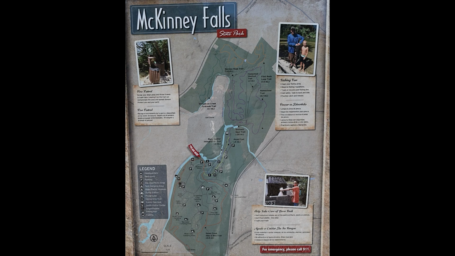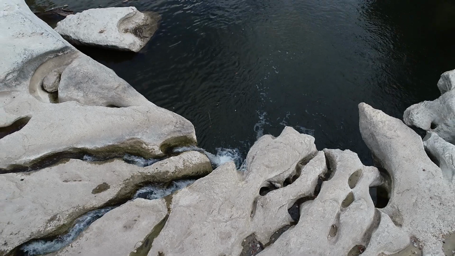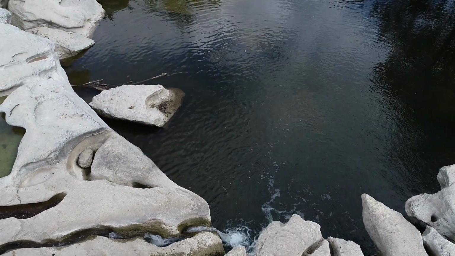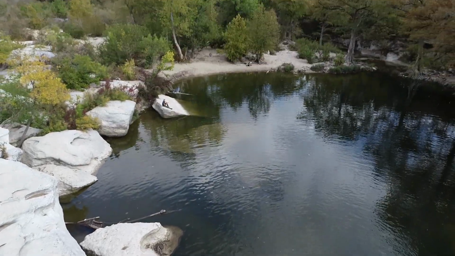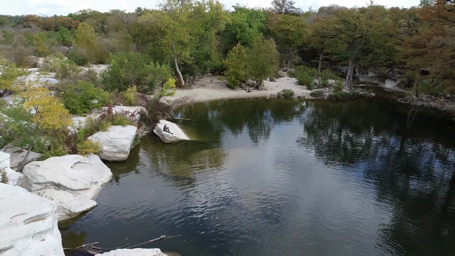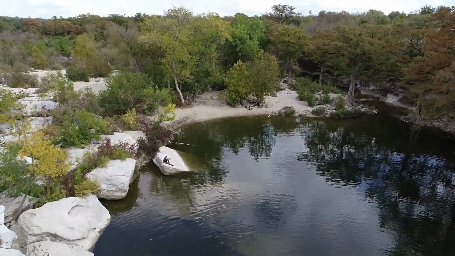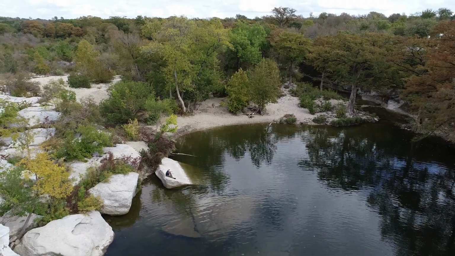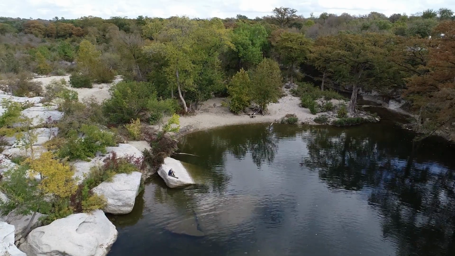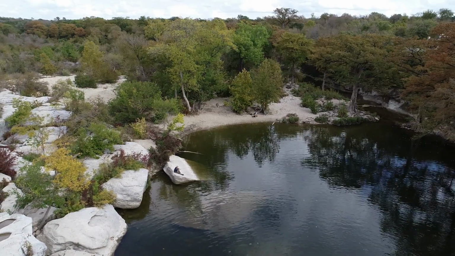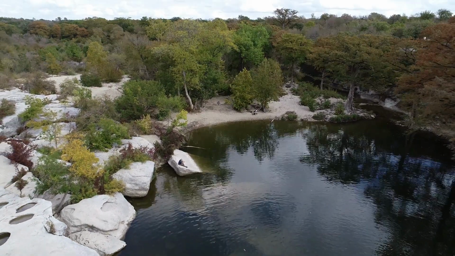You're looking at the McKinney Falls map, the state park. And now we're hovering over the actual falls and the pond below the falls. It's considered the upper falls. A very pretty sight.